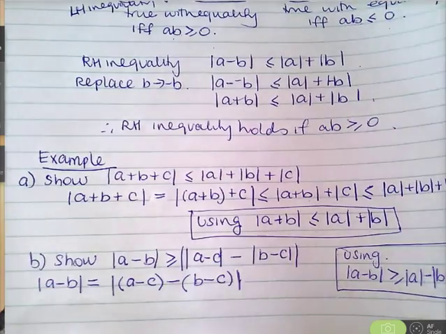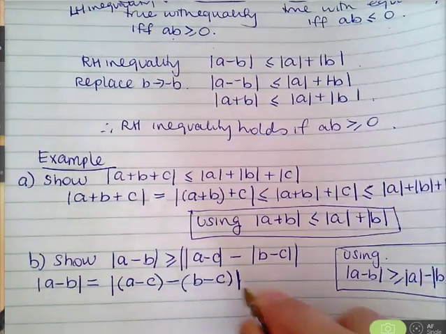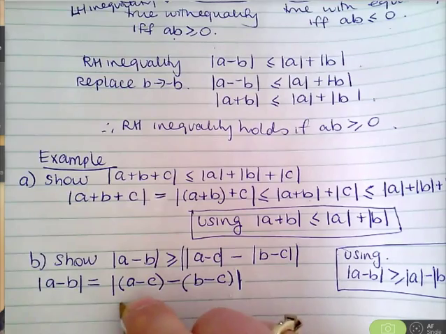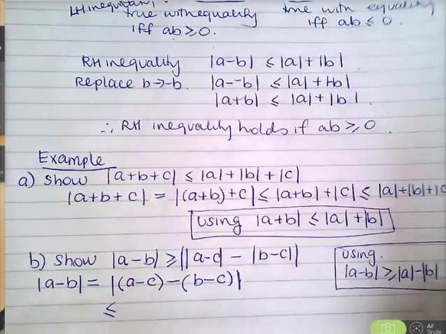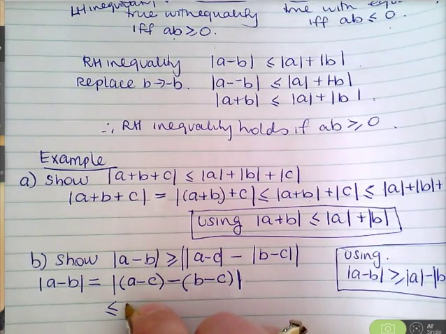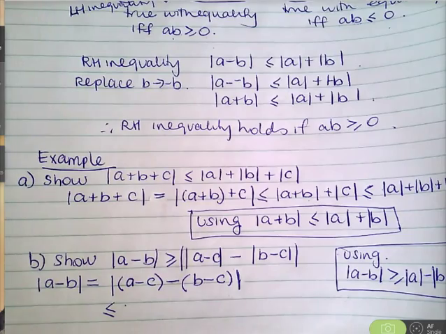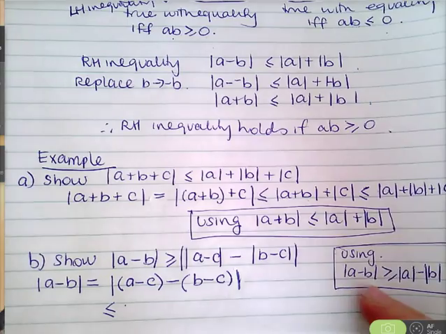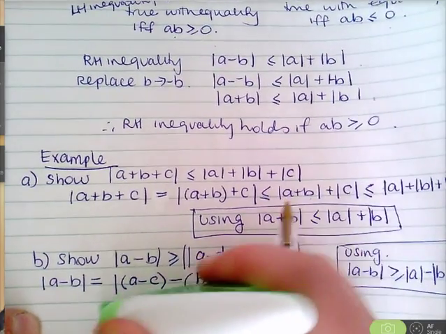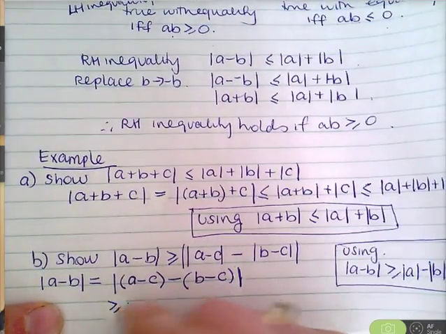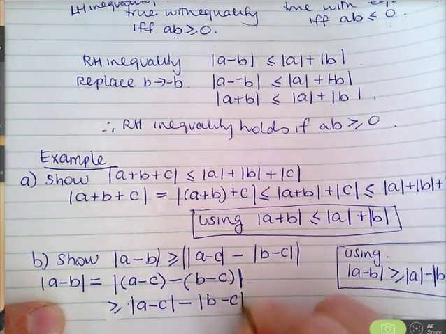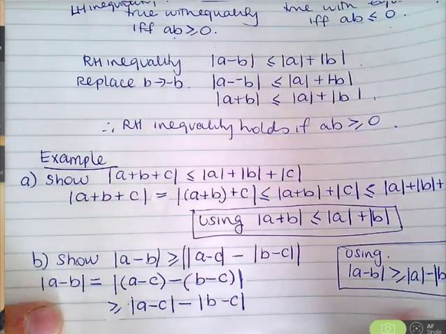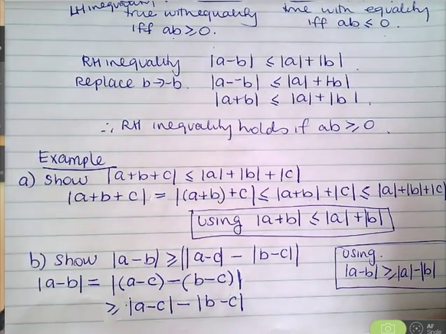Because we're supposed to show that this applies, now we can use the inequality here. That is now therefore less than or equal to, using this result, oops, sorry, I've just written that result the wrong way around. Actually, no, I haven't. That's the result: the absolute value of A minus B is greater than or equal to that. So therefore, that is greater than or equal to, now we can split them up, the absolute value of A minus C minus the absolute value of B minus C, which is the result that we were trying to prove.